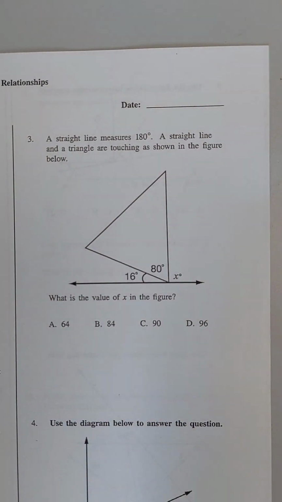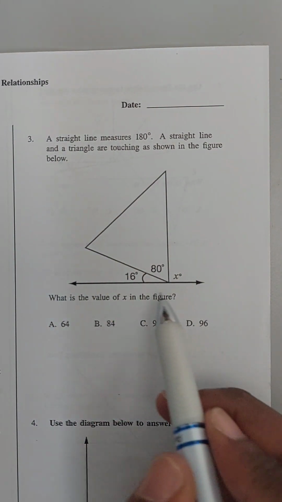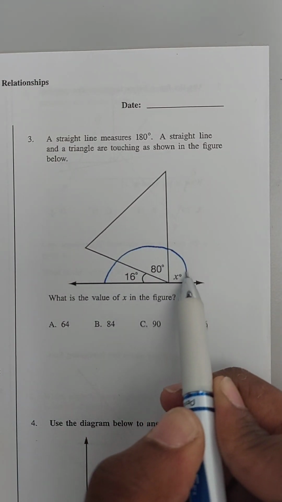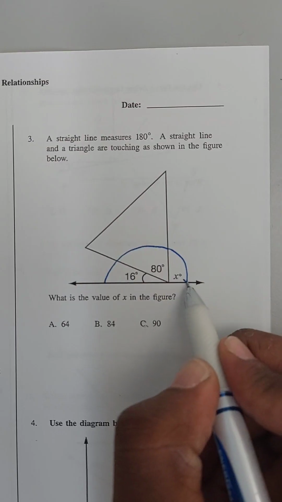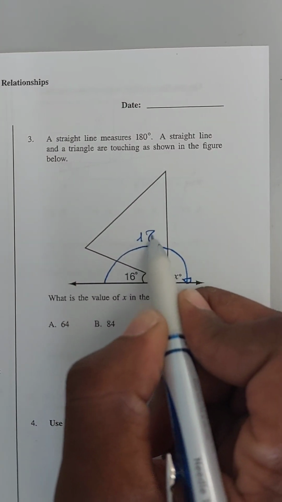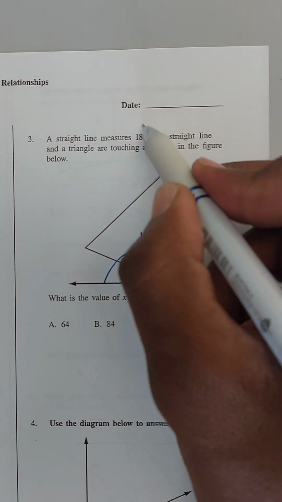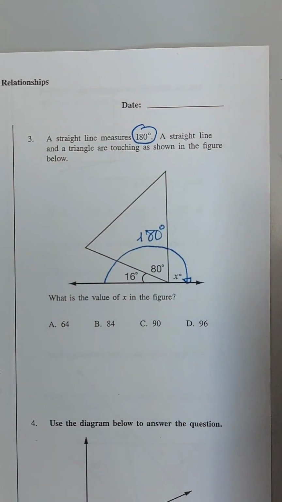All right, next we have a scenario here where we have a straight line. The measure of all the angles on a straight line is 180 degrees. That is the definition of supplementary angles. So it says a straight line measures 180 degrees. So some information is given here. The straight line measures 180 degrees.